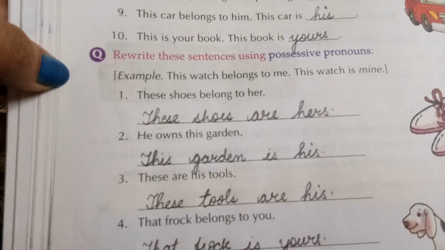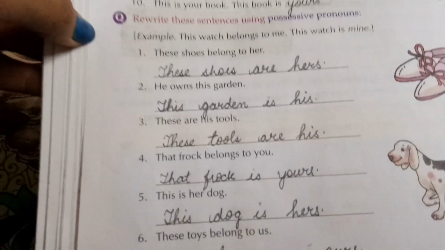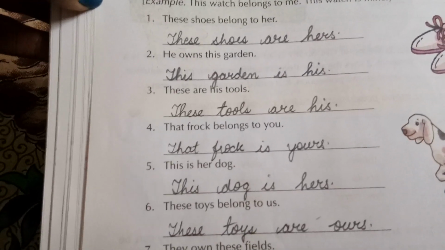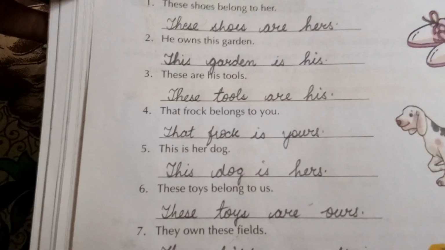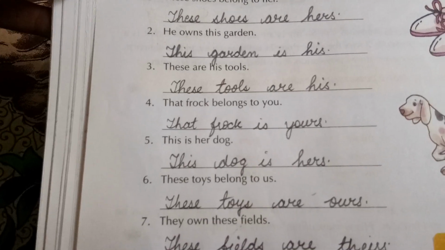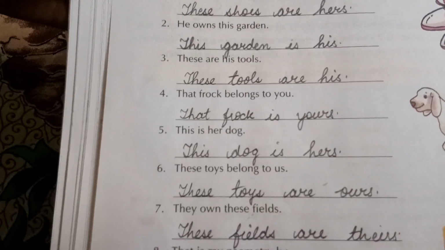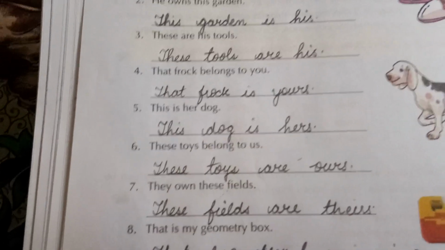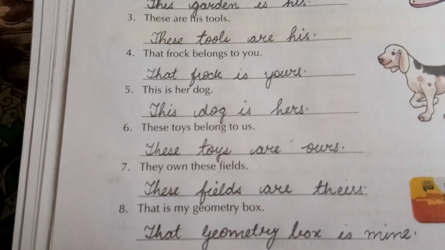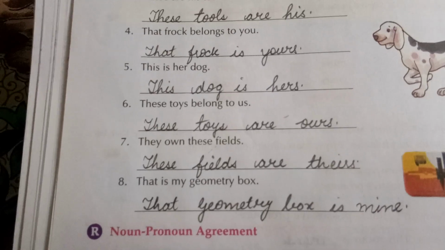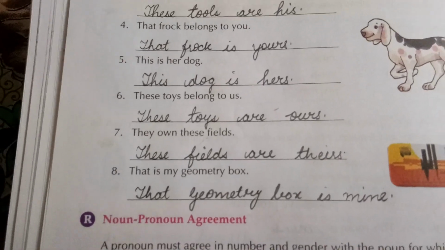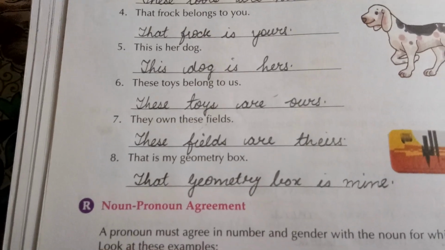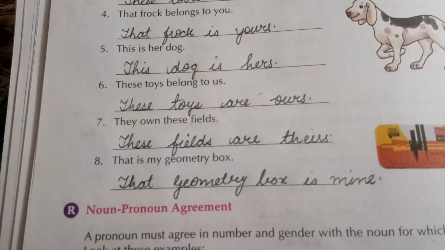These shoes belong to her. These shoes are hers. He owns this garden. This garden is his. These are his tools. These tools are his. That frock belongs to you. That frock is yours. This is her dog. This dog is hers. These toys belong to us. These toys are ours. They own these fields. These fields are theirs. That is my geometry box. That geometry box is mine.